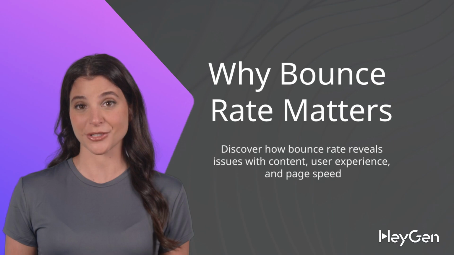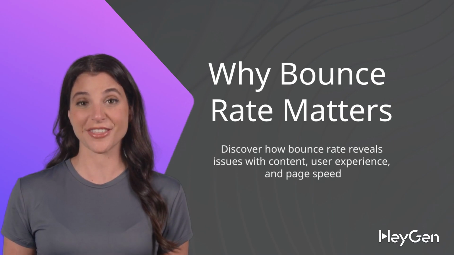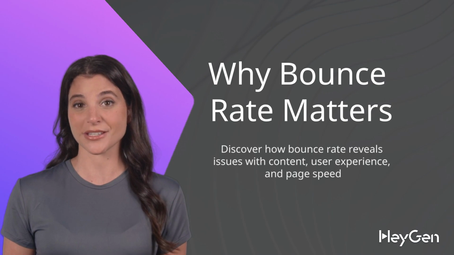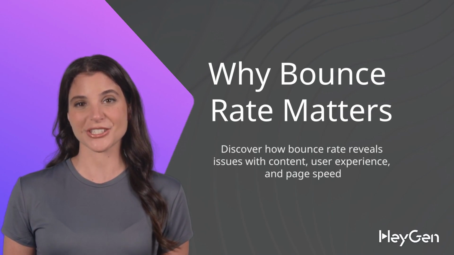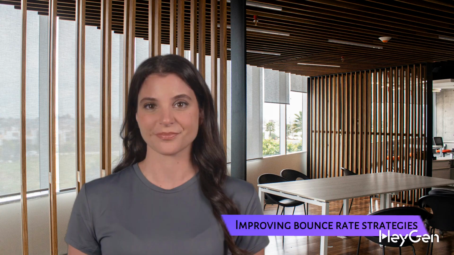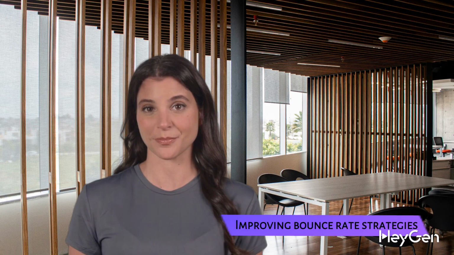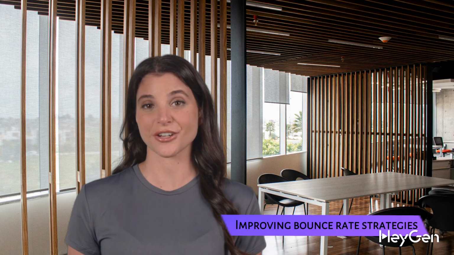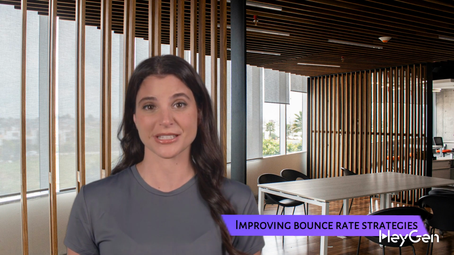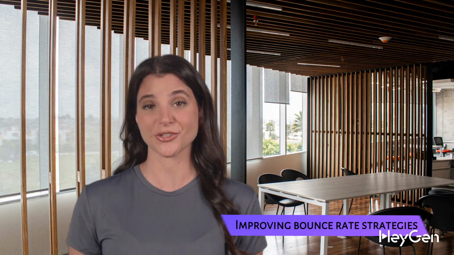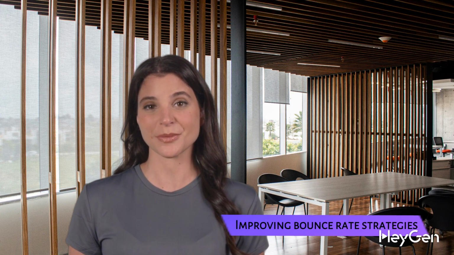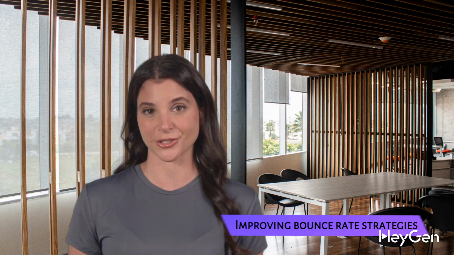How to know if your bounce rate is good or bad? Here's the thing. Bounce rate isn't a one-size-fits-all metric. What's good or bad depends on the type of website you have. For a blog or news site, a slightly higher bounce rate might be okay. People might just read one article and leave. But for an e-commerce site or a service-based business, a high bounce rate is usually bad news. It means people aren't exploring your products or services.